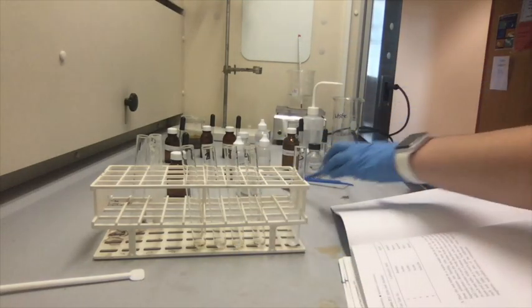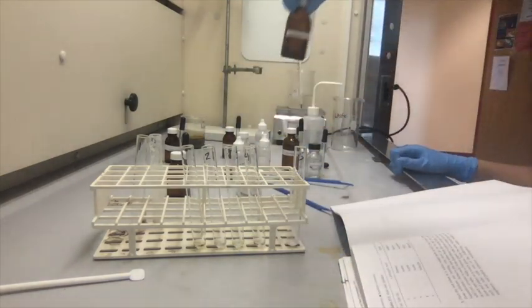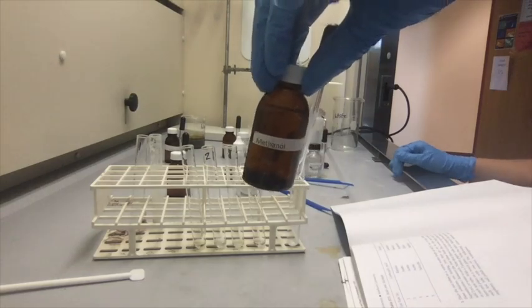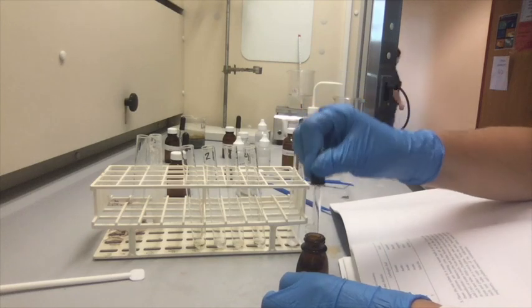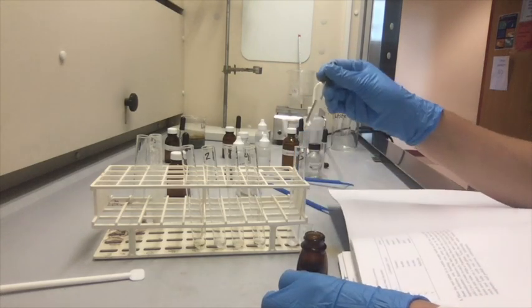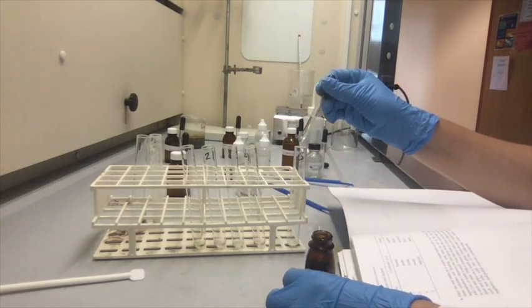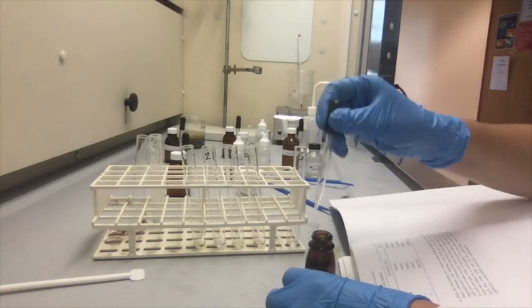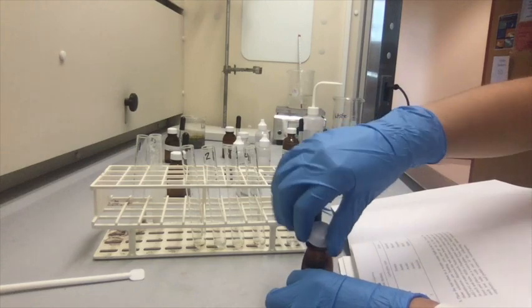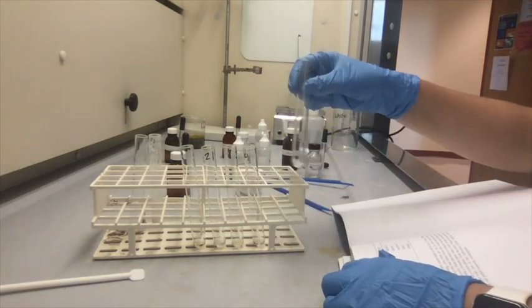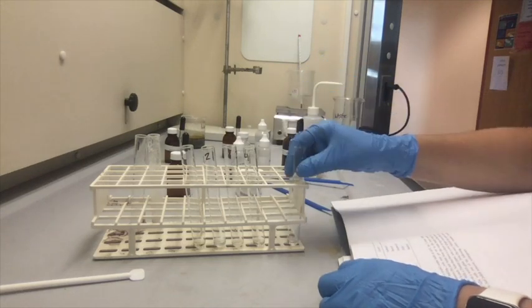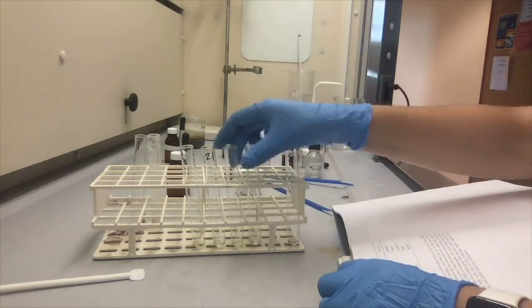And methyl alcohol, so methanol, just like this. Then we're going to add 10 drops, as before. Just like that. I'm going to give this one a little stir. Both of them really.